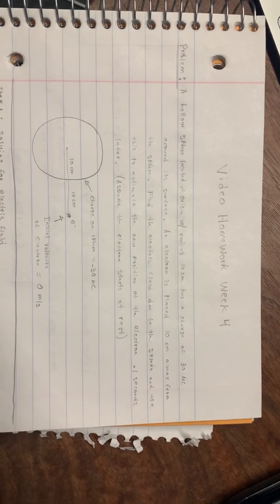Okay, so for video homework week 4, the problem is a hollow sphere located at the origin with a radius of 10 centimeters has a charge of 30 around its surface. An electron is placed 10 centimeters away from the sphere to the right. The objective of this problem is to find the electric field due to the sphere and use this to estimate the new position of the electron 0.1 seconds later, assuming that the electron starts at rest.